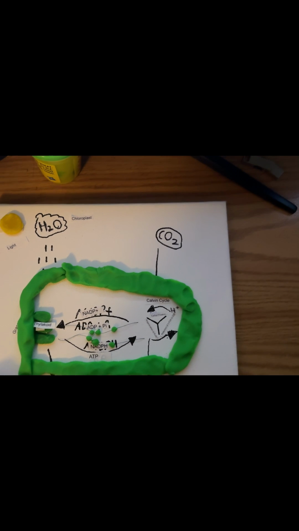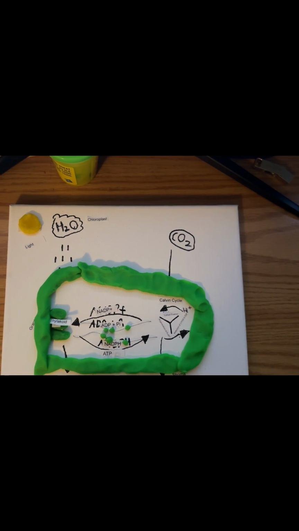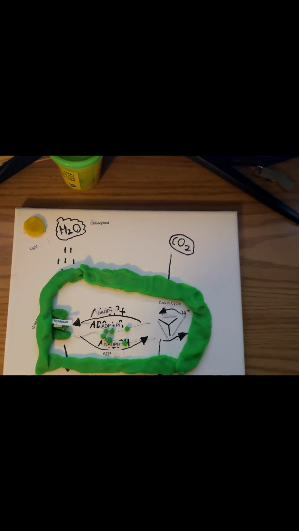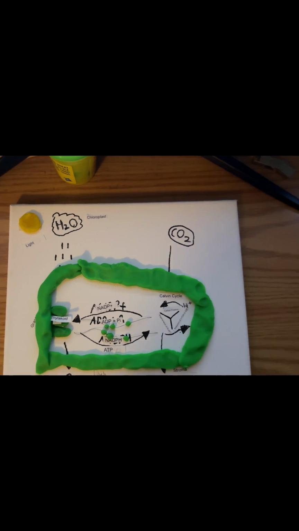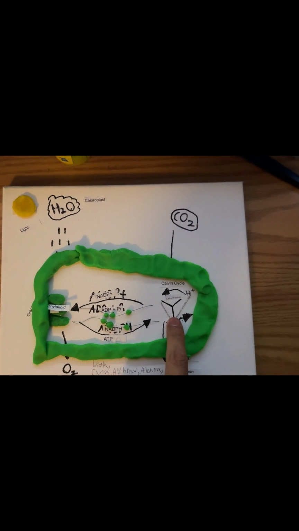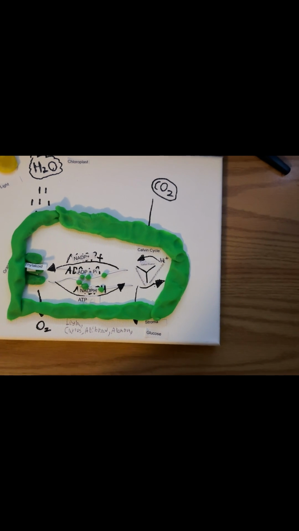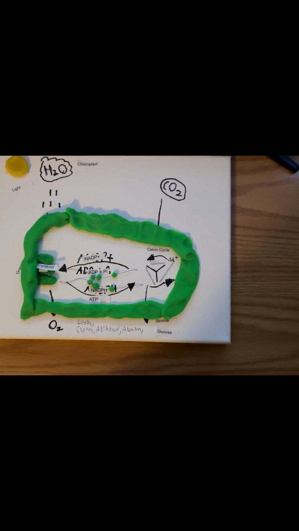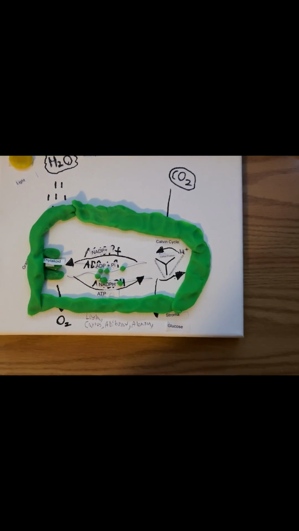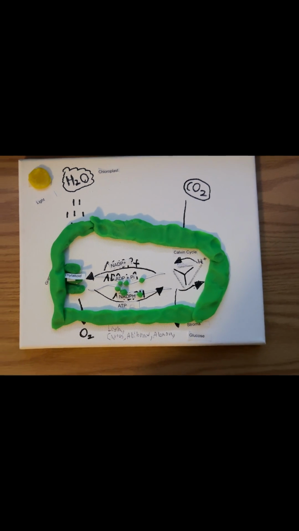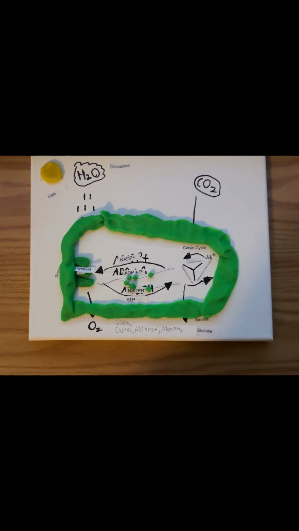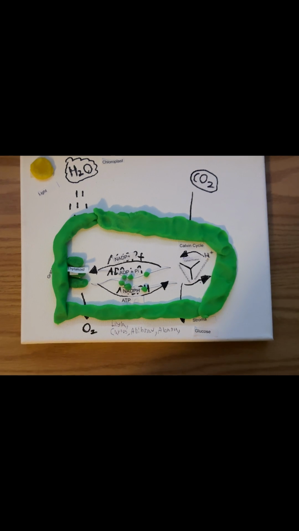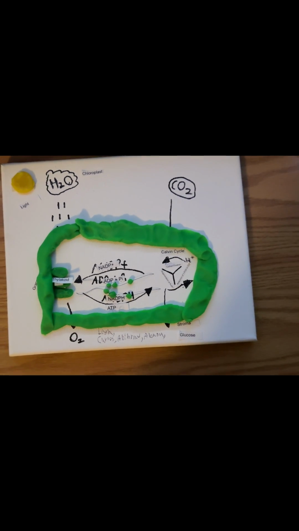and it takes place in the thylakoid membrane of the chloroplast, while the Calvin cycle will take place in the stroma of the chloroplast. In the light-dependent reaction, H2O and photons are consumed, which then produces ATP and NADPH to move to the Calvin cycle in the stroma.